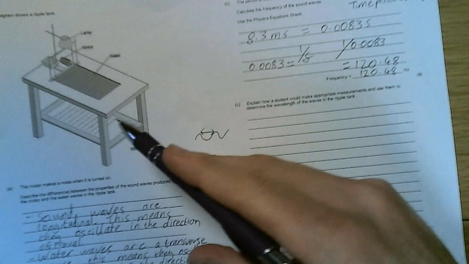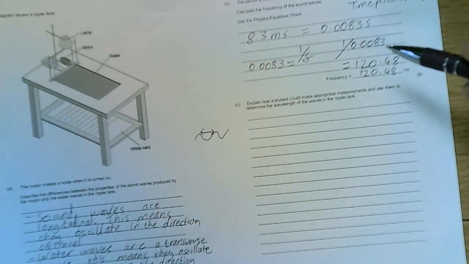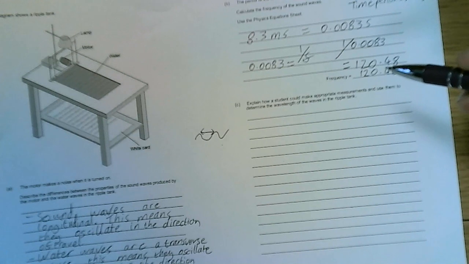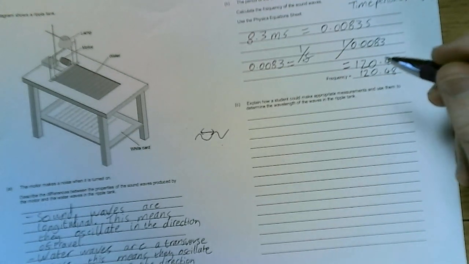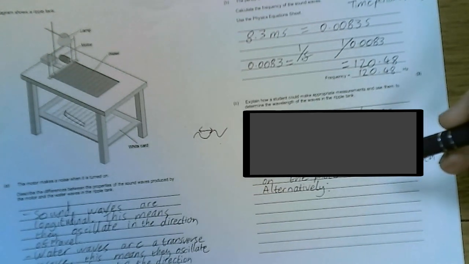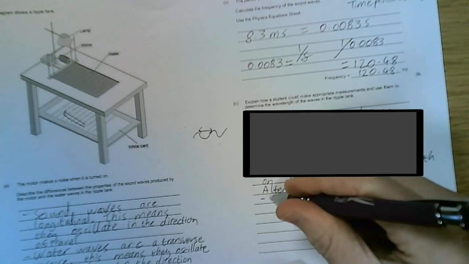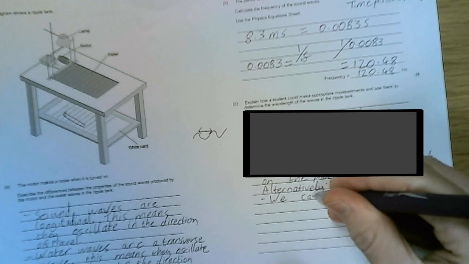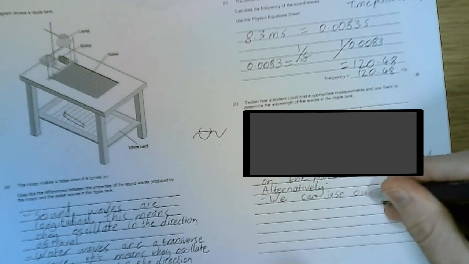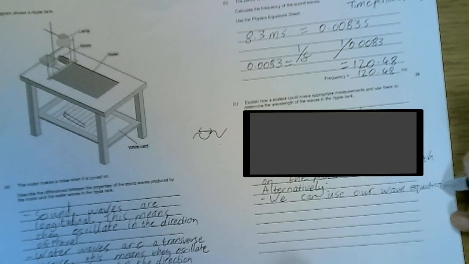But the problem is, we've got a motor causing those waves to move, so we can't very easily measure the wavelength. So what are we going to do? Well, if you look on your wave equation sheet, you can find wavelength using wave speed divided by frequency. How do we get these measurements? So first we say we can use our wave equation, and we're going to quote the equation: v equals f times lambda.